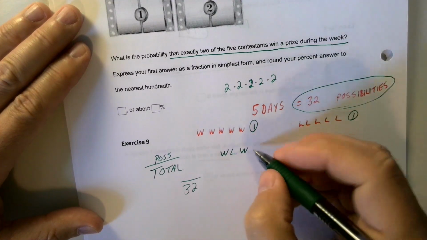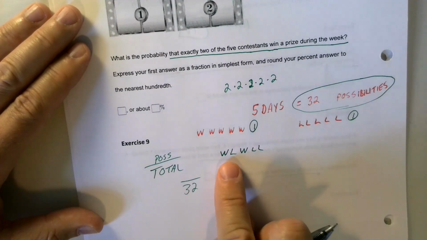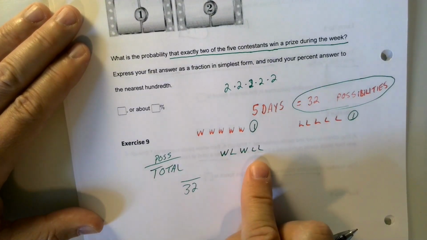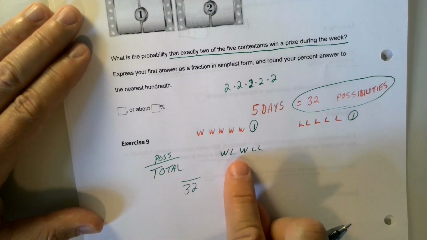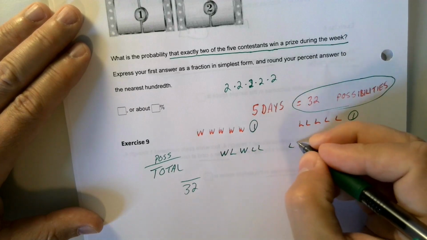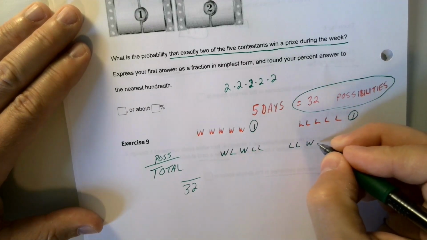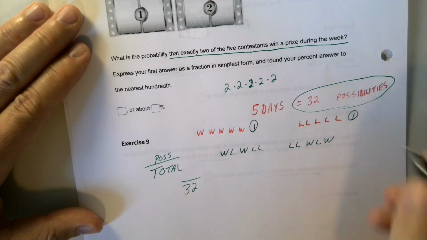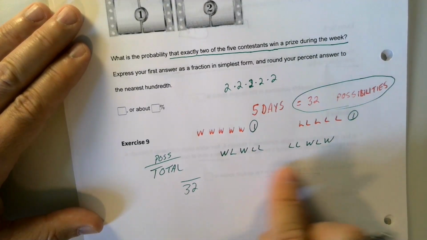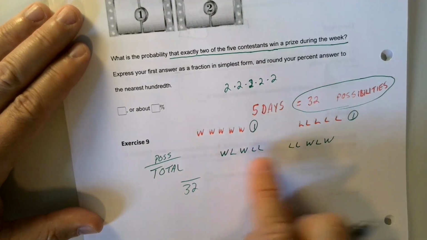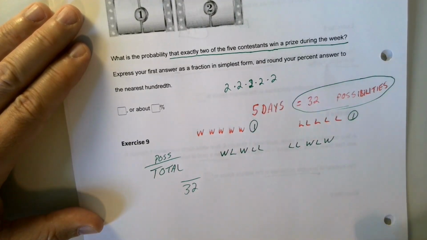I could win, lose, win, lose, lose. Okay? That is 100%. That's one of the possibilities, and that's different than lose, lose. Let me show you this one. Lose, lose, win, lose, win. Both of those are possibilities that exist that aren't these or these. So I have 4 of these 32 possibilities.